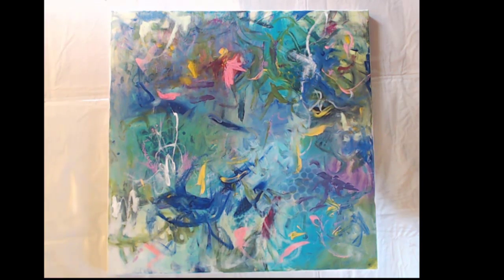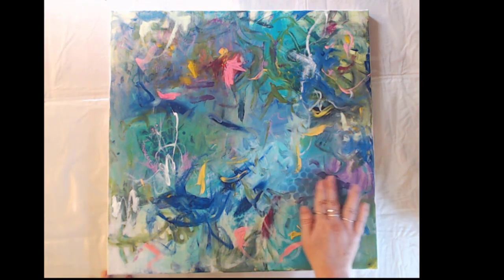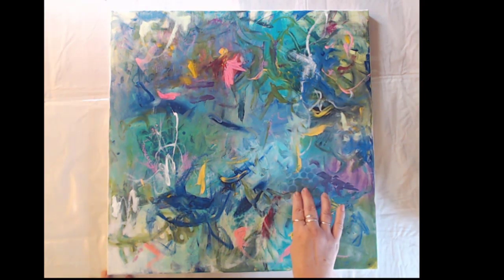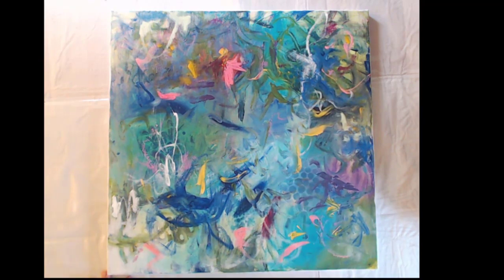And then there's a lot of other things you can do to add texture. This looks like texture. It's very flat, so it's a visual texture because of the tool that I used. Did I add texture with paint or visually? So that's basically telling you there's different ways to add texture. This is mainly visual texture as opposed to adding a lot of medium in here, but there's definitely texture.